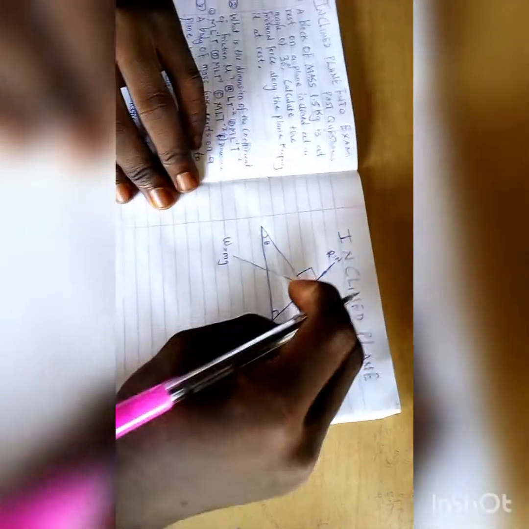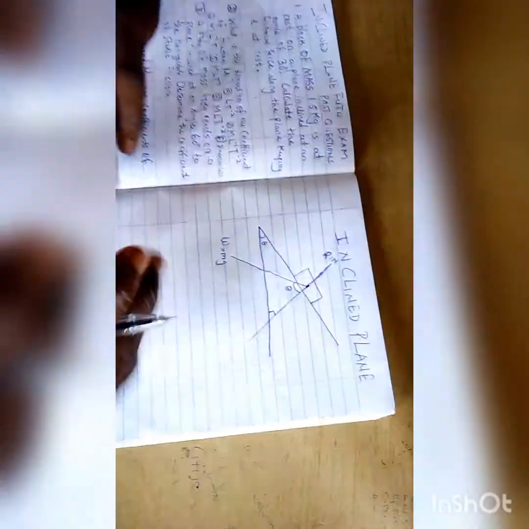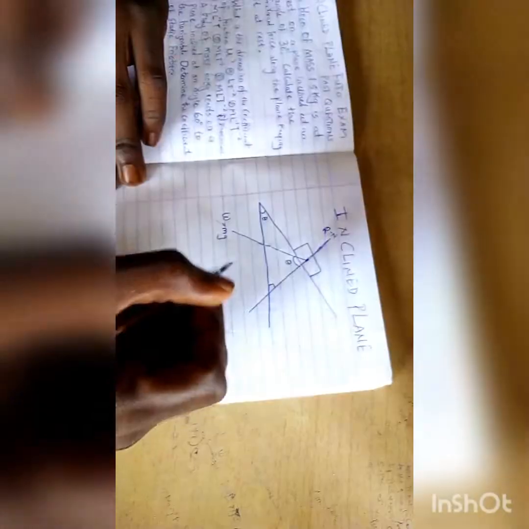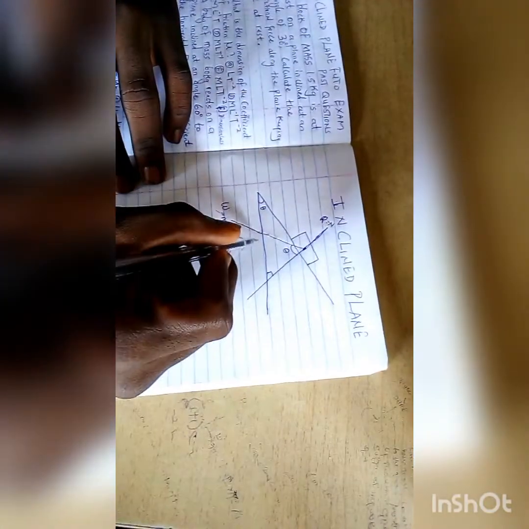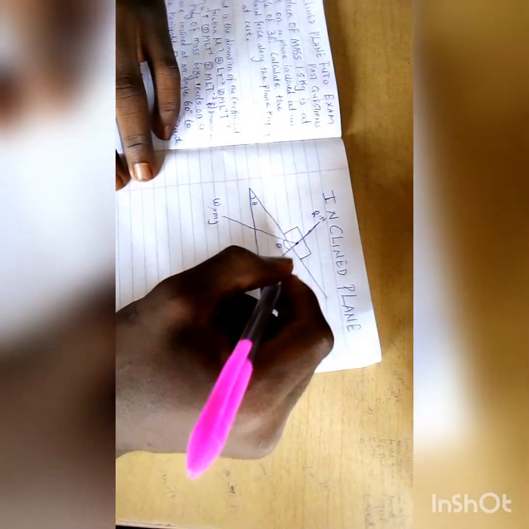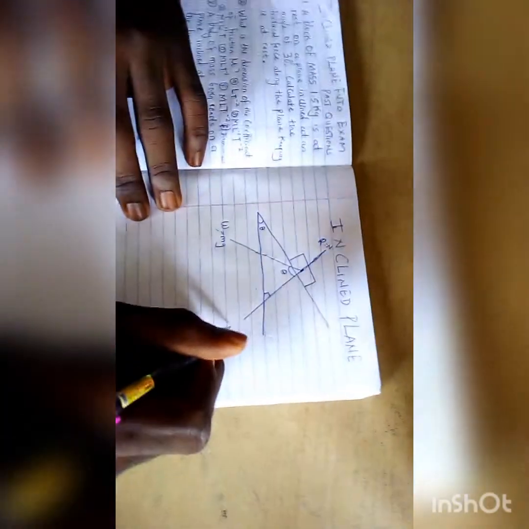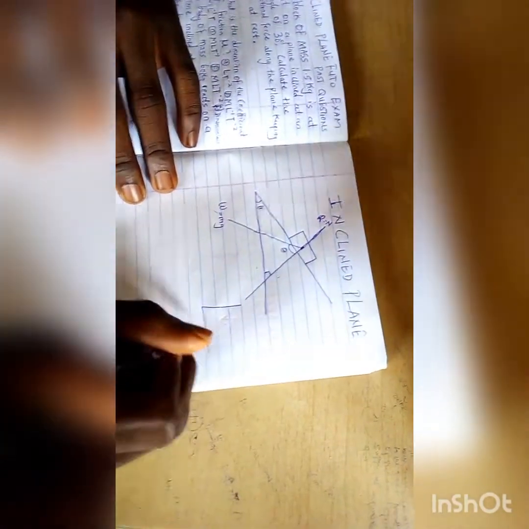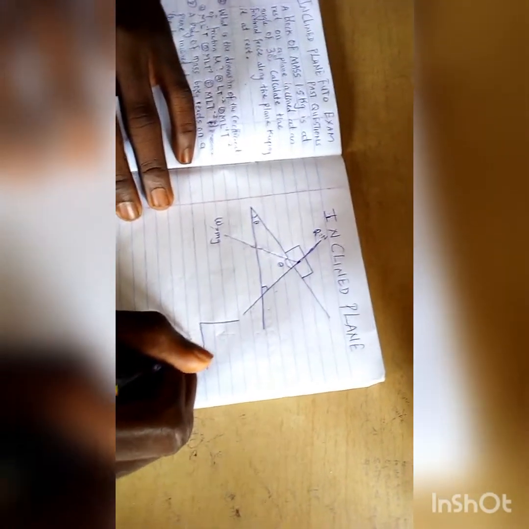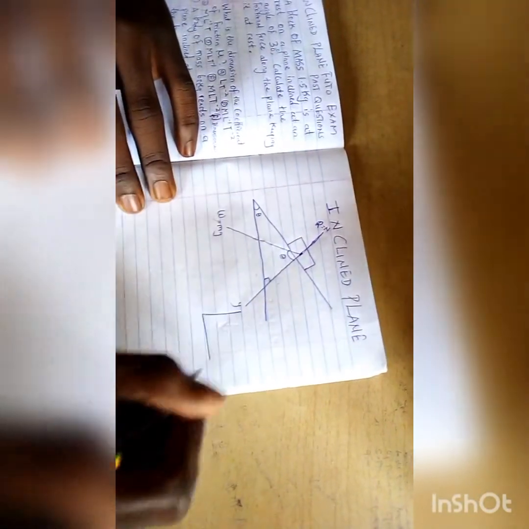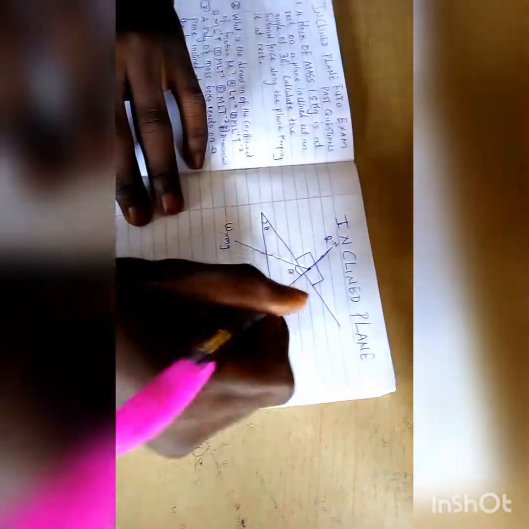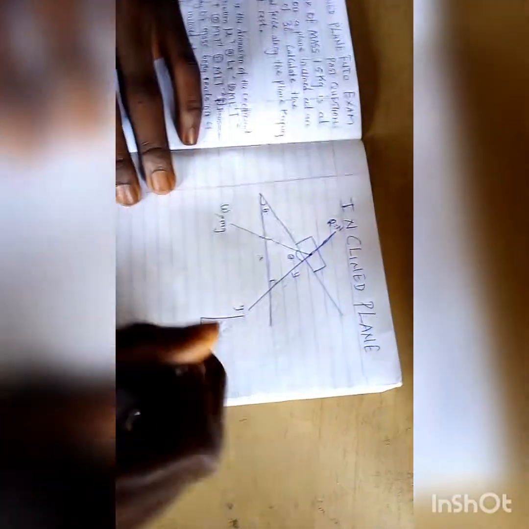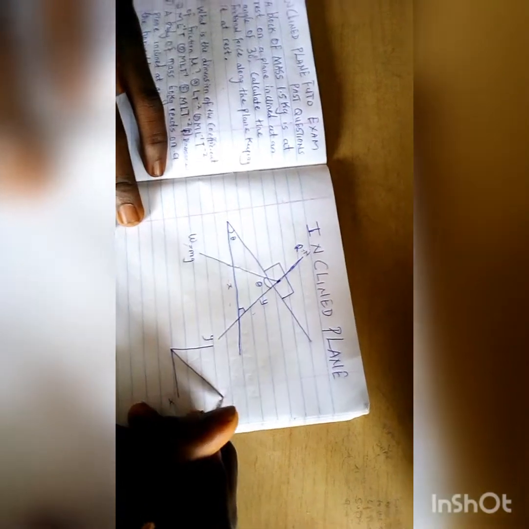Here we remember our resolution of forces. A weight is a force, so it is inclined to an angle. Of course, it will have a horizontal component and a vertical component. Just picture it this way. This is our horizontal axis, this is our vertical axis. Are you seeing it? So this is the weight force.